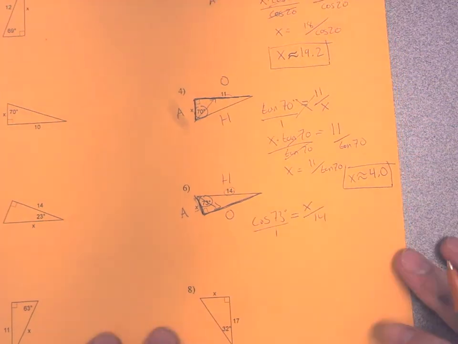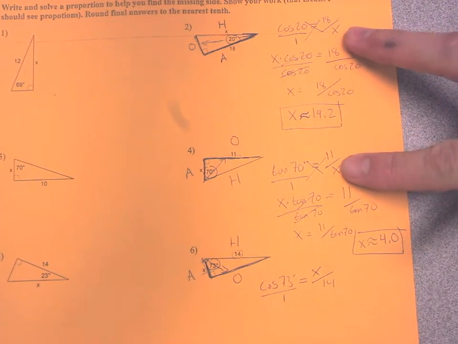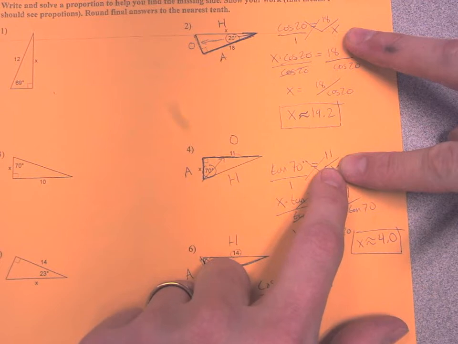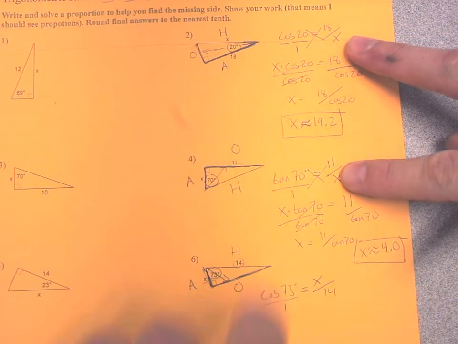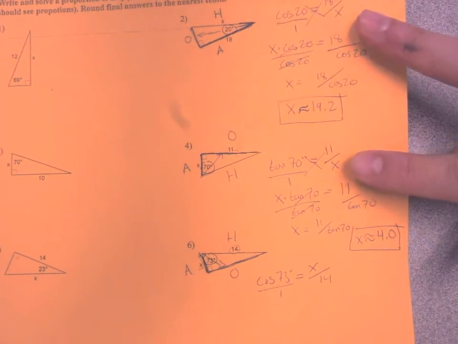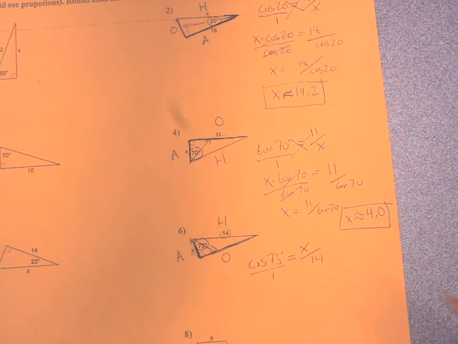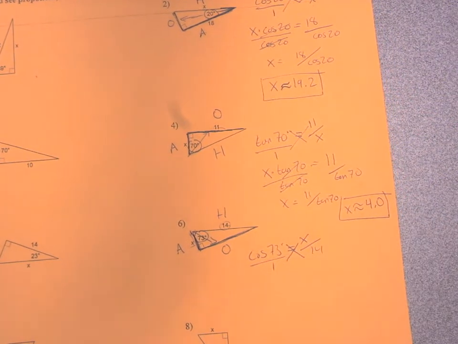Notice though that in the first couple problems that we did, the x was actually on the bottom. In number 4, it was the adjacent side, where we put opposite over adjacent. In number 2, it was the hypotenuse. So sometimes the missing piece is on the bottom of the proportion. In this case, we're using cosine, and the adjacent part goes on top, so the x is on top. That changes things just a little bit. We're still going to cross multiply. It actually makes that problem a little bit easier.